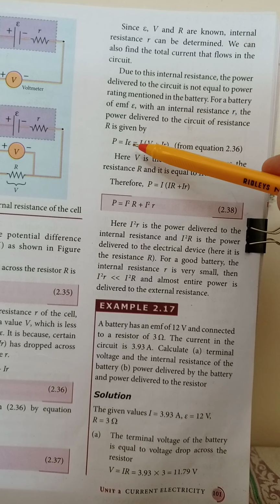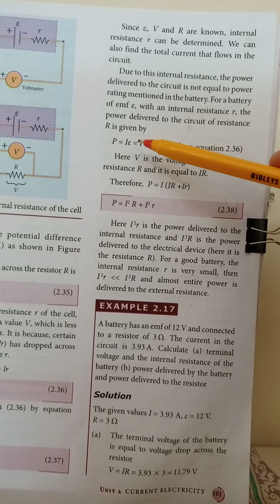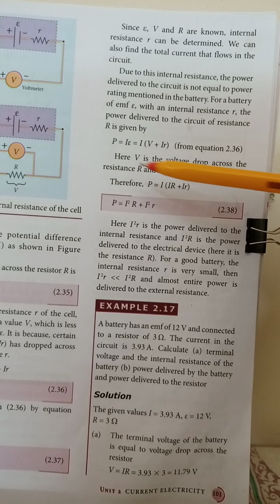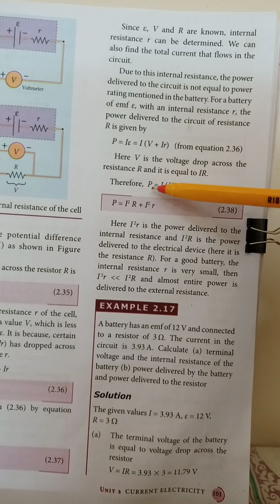Instead of E, we can substitute V + Ir. So P = I(V + Ir), where V is the voltage drop across the resistance and it is equal to IR. So the equation now becomes P = I(IR + Ir), where capital R represents the external resistance and small r represents the internal resistance.